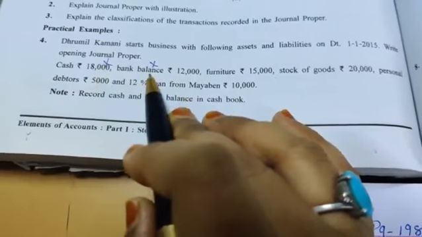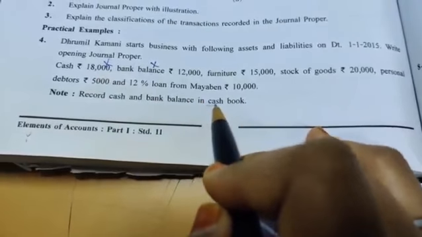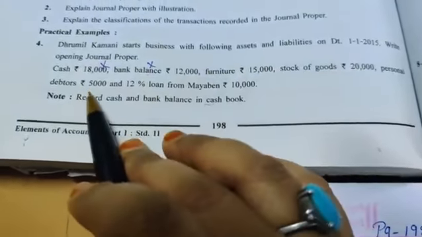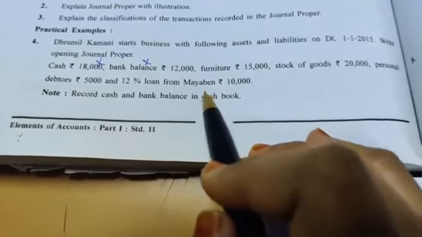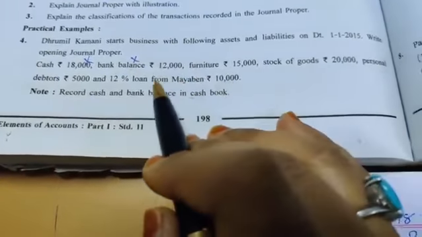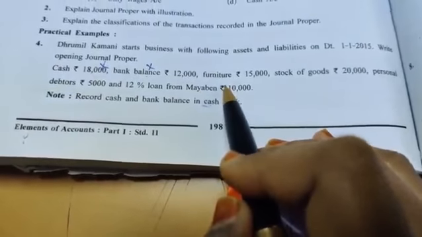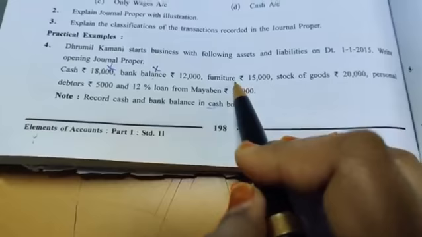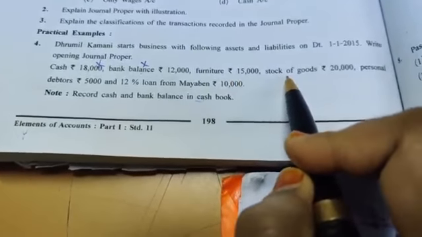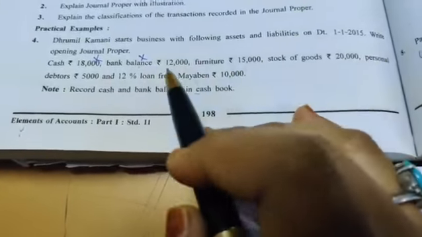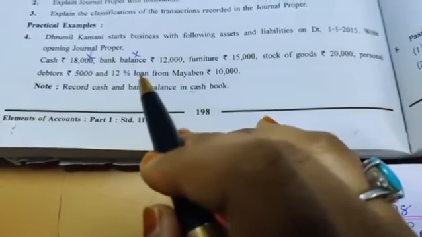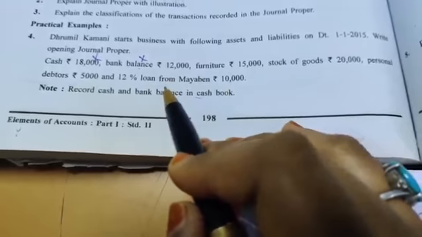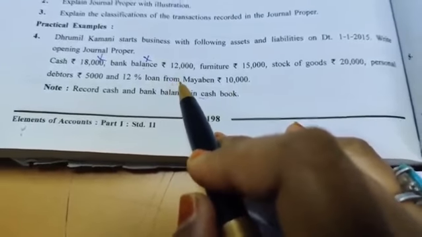See now what they have given. First of all, cash and bank we are not supposed to give because it is recorded in cash book. So furniture, stock of goods, personal debtors and 12% loan from Mayaben rupees 10,000. So these things are to be recorded in the journal proper. So how the entry you are passing in journal entry, same you have to do. Furniture is an asset, stock of goods is an asset, personal debtor is asset. So this will be on debit side in journal entry. And 12% loan from Mayaben, it is loan taken. Fine. So it is a liability, so it will go to credit side.